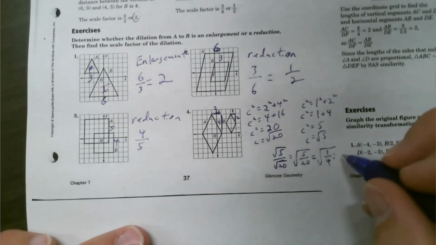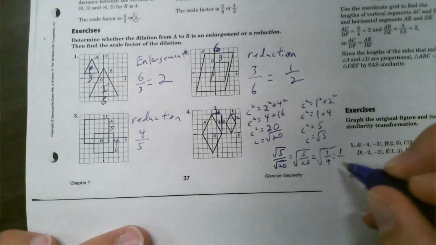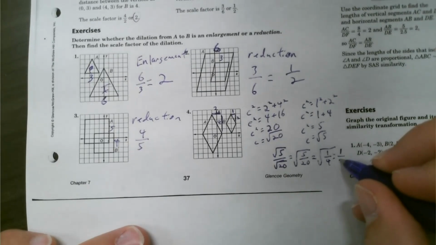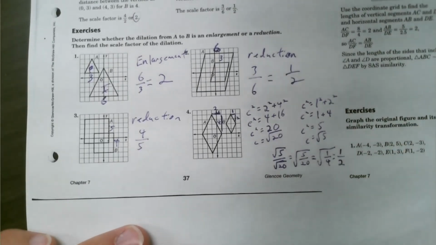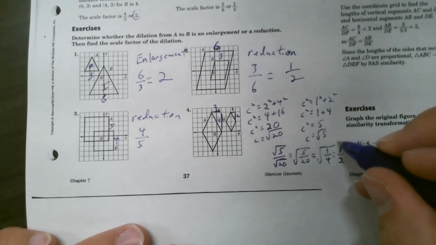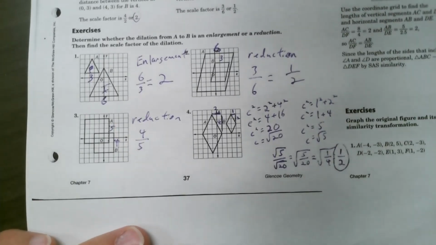Now, square root of 1 is just 1. Square root of 4 is, and again, we didn't have to deal with simplifying a radical. Just save it till the end. Sometimes we can get away without having to simplify. All right, so that's 1/2.